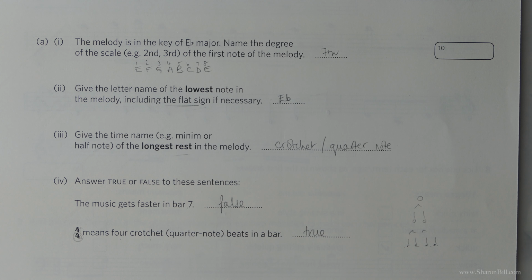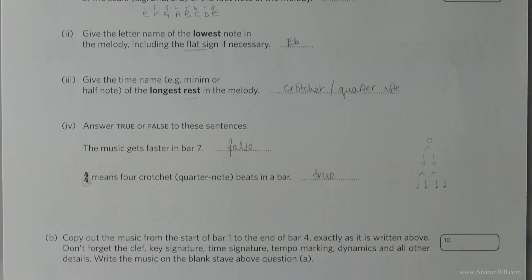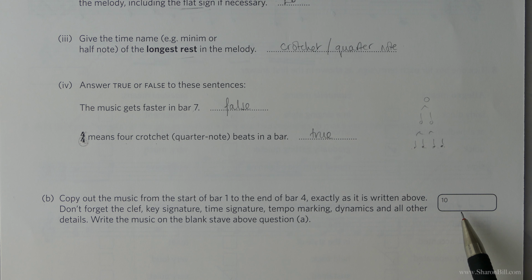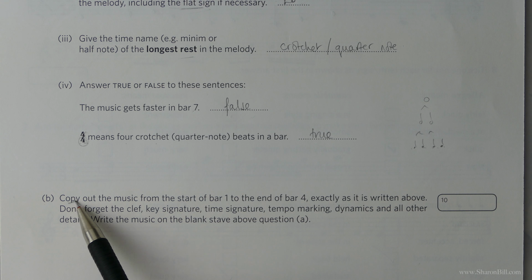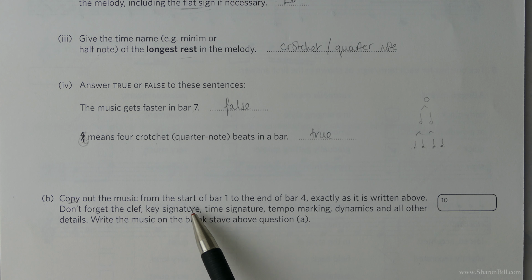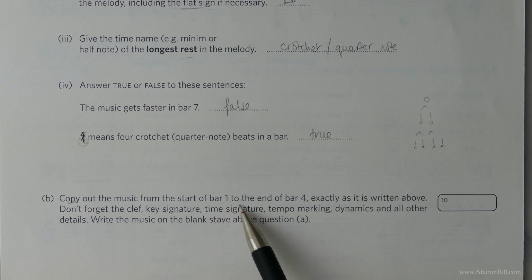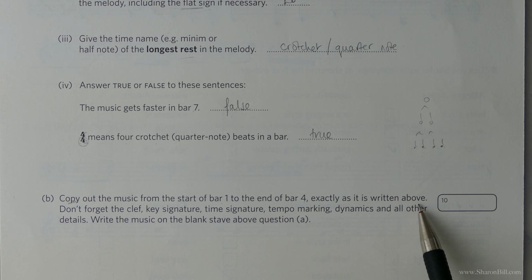That's true. Now this last section, we get 10 marks almost for free. All we've got to do is copy out the music neatly. So make sure your pencil's nice and sharp, and also make sure that you're copying out the correct bit. Here they're asking us from the start of bar 1 to the end of bar 4. That isn't always the case, so just be sure exactly as it's written above.